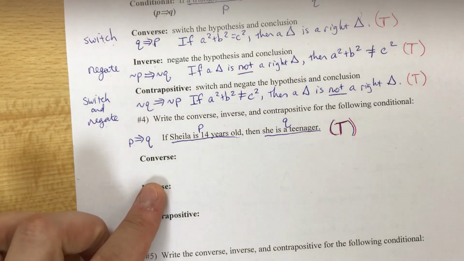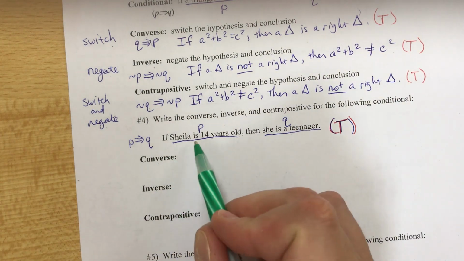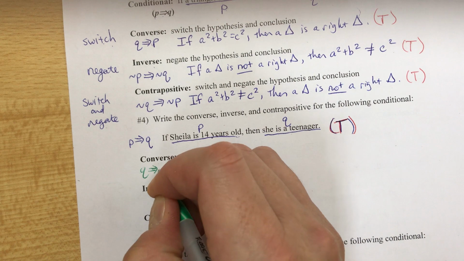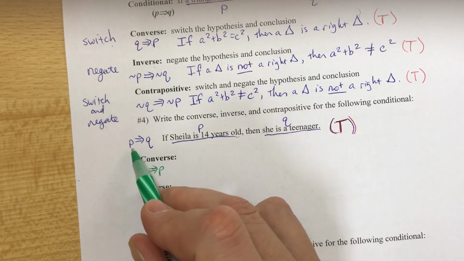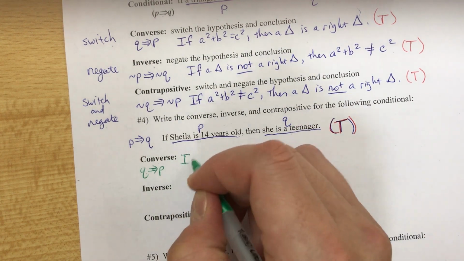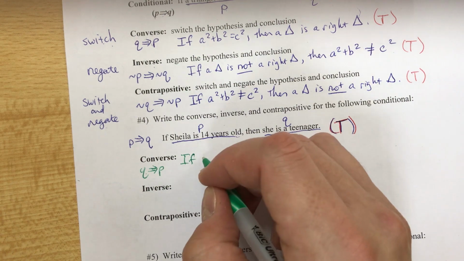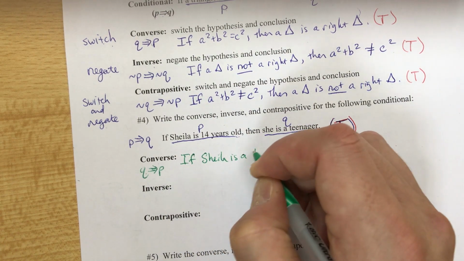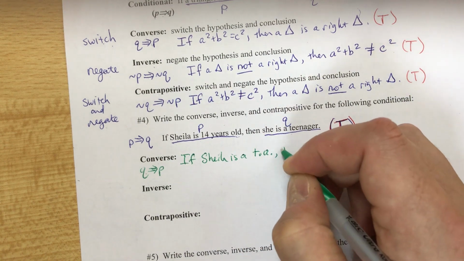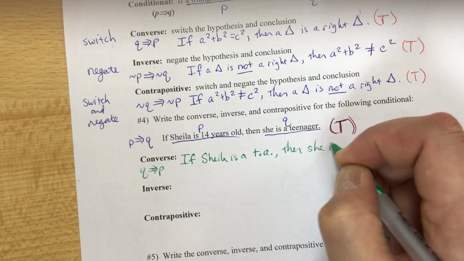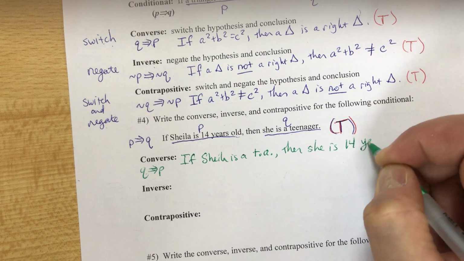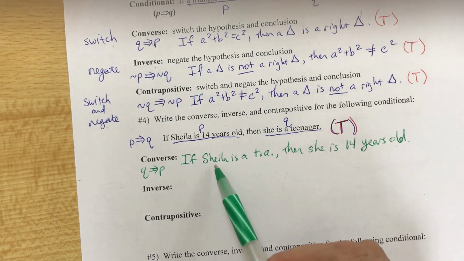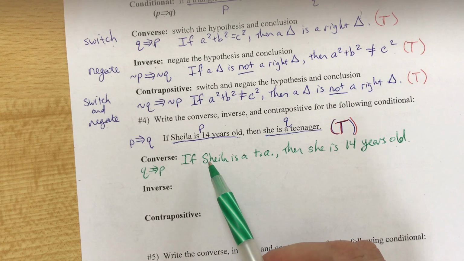All right, so converse means we're going to switch right here. You don't need to copy it again, but symbolically we switch P and Q. So if Sheila is a teenager, I'm going to abbreviate TA, then she is 14 years old. Now you may say, why did I keep Sheila's name here?